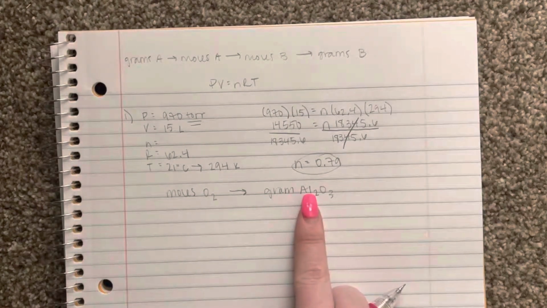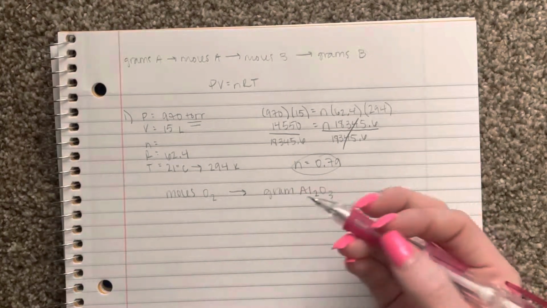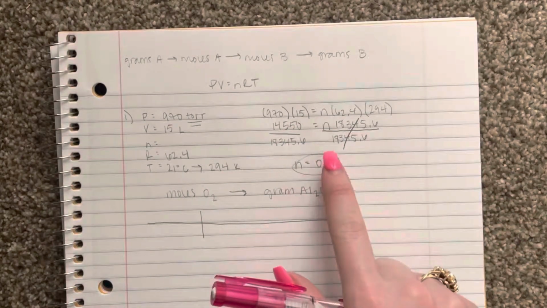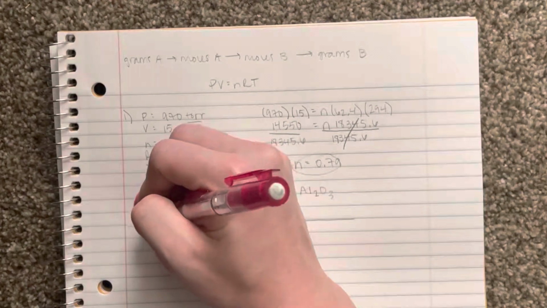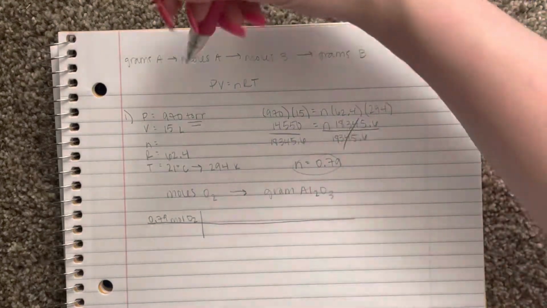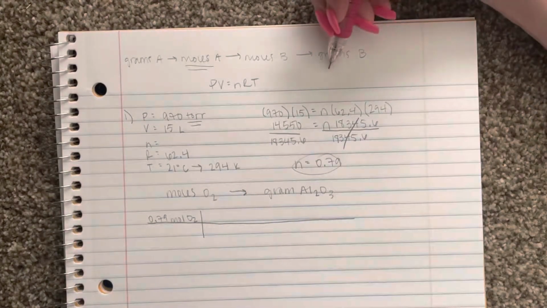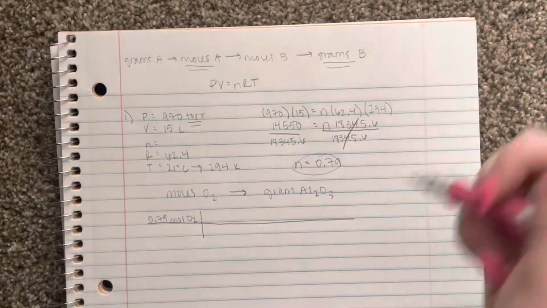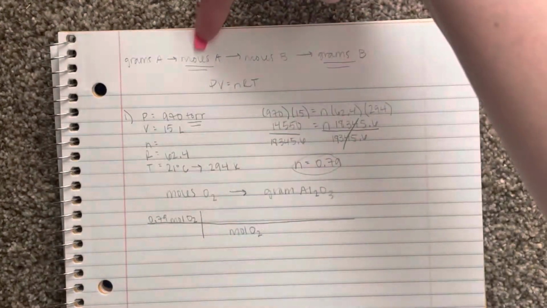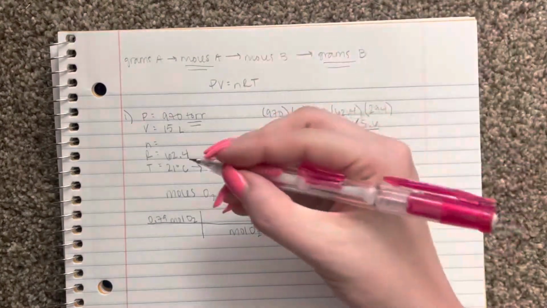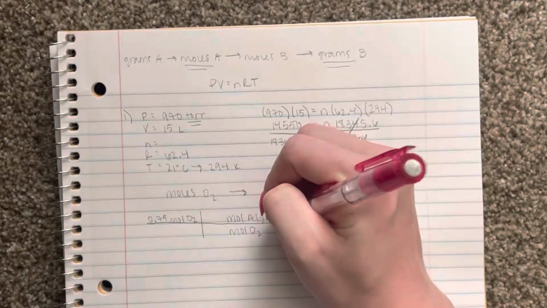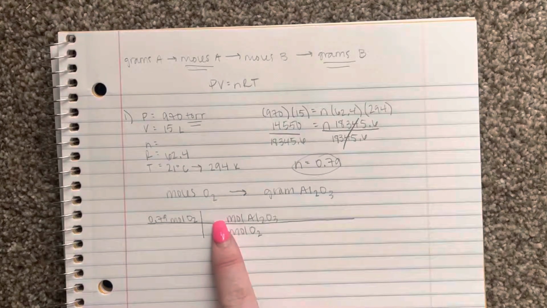Okay, so we have our moles of O2, and we are going to solve for grams of aluminum oxide. Similarly to how we did in part 1, we are going to set up our chart. Our given is going to be what we solved for, 0.79 moles of O2. So we are starting here at moles of A, and we're trying to get to grams of B. So I bring my unit down. I want to convert moles of A to moles of B. So on top I'm writing moles of my B, which is Al2O3. I use my mole ratio.